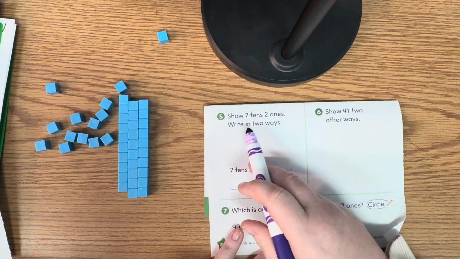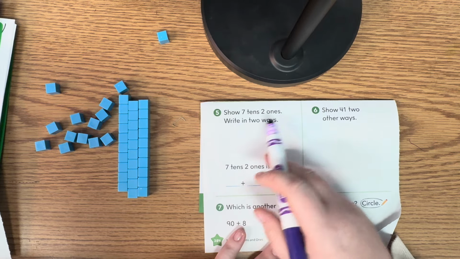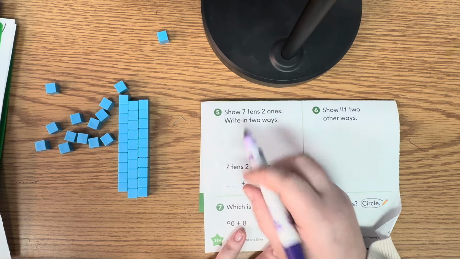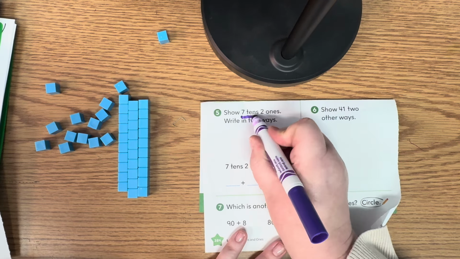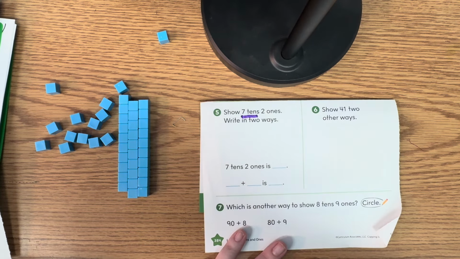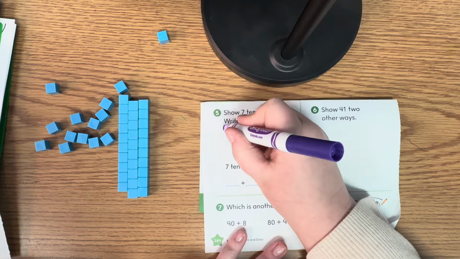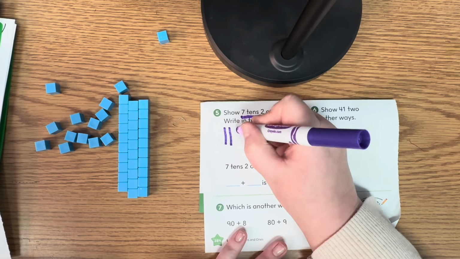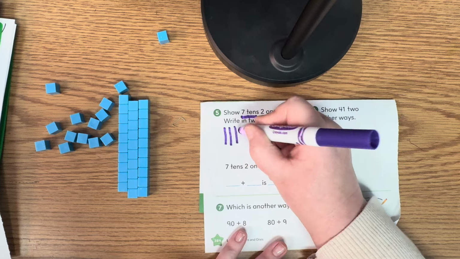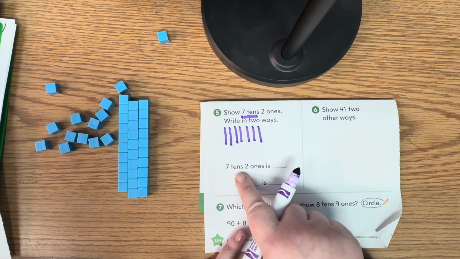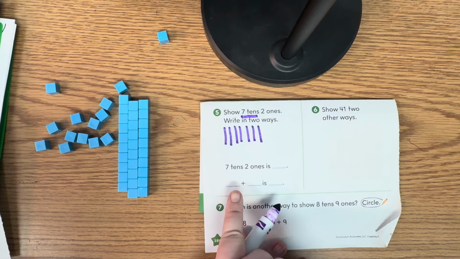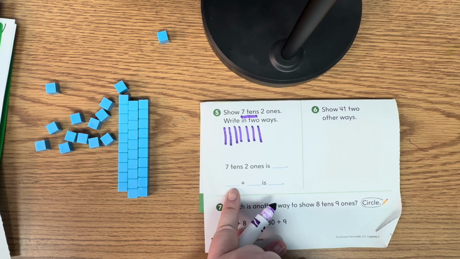All right. Now here it's asking us in a little bit different way again, but we can do it. Show 7 tens and 2 ones. Well, this first part shows 7 tens. How do I do that? Yeah, I'm just going to draw 7 of these 10 rods. So 1, 2, 3, 4, 5, 6, 7. 7 tens.